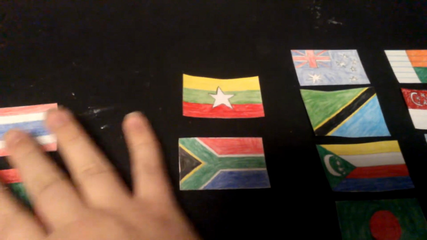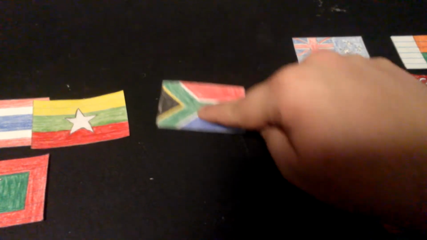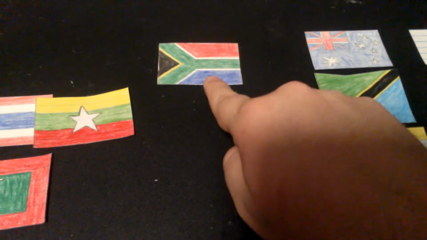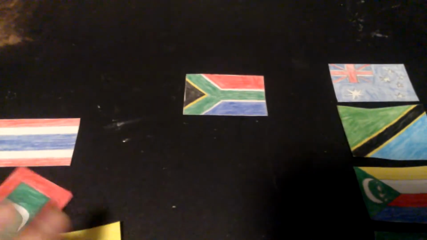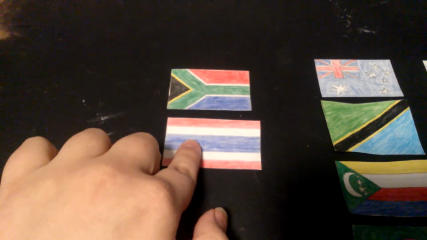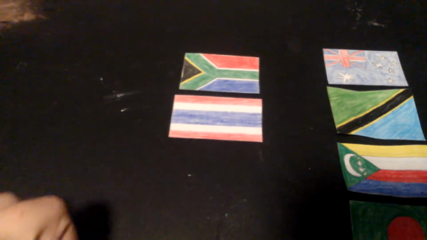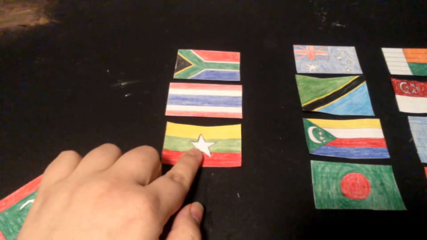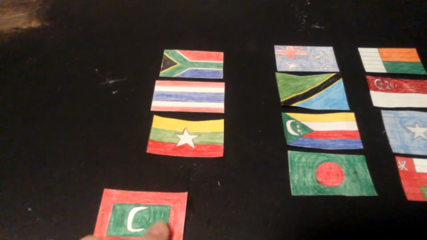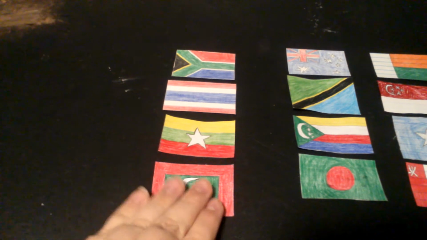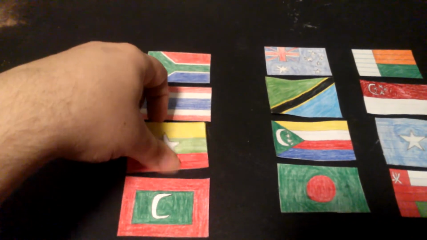So South Africa comfortably tops this group without conceding any goals. 9 points. In second, strong second, comes Thailand on 6 points. Then it's Myanmar on 3 points. Then it's the Maldives on 0 points. So Myanmar and the Maldives are out.